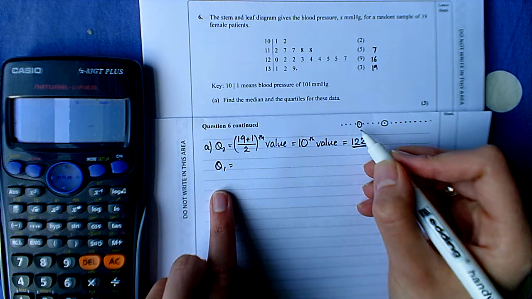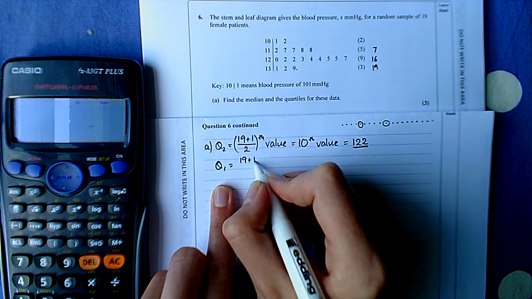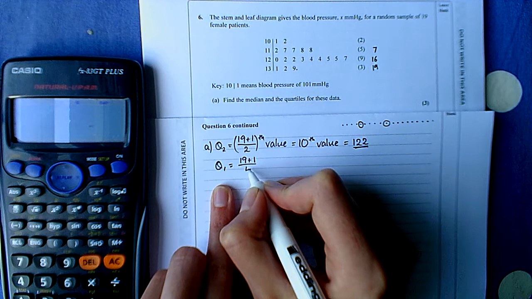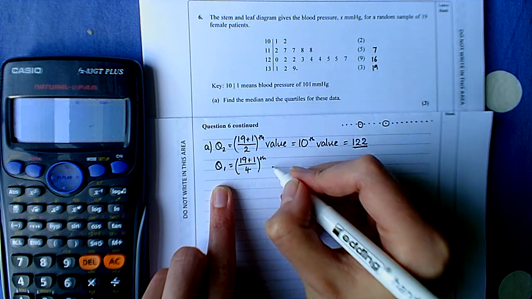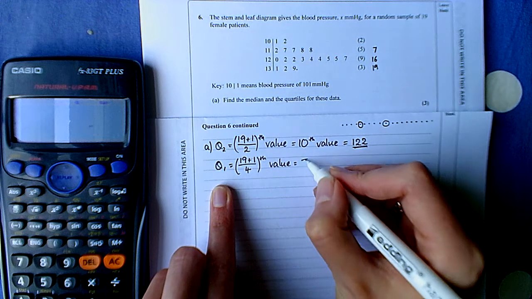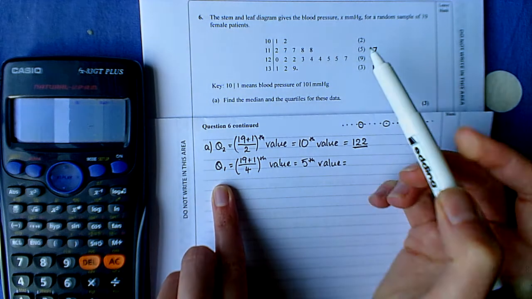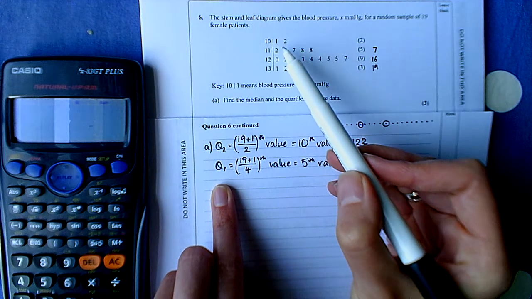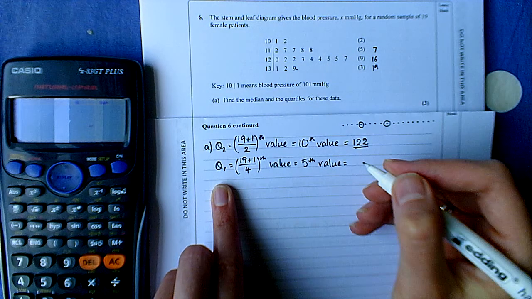There are various ways you can do it, but probably the simplest way is to take 19 plus 1, divide it by 4 now, because you're finding a quartile rather than halfway through. And this gives you 20 divided by 4, as in the 5th value. And there's 2 here, 3rd, 4th, 5th piece of data is 117.